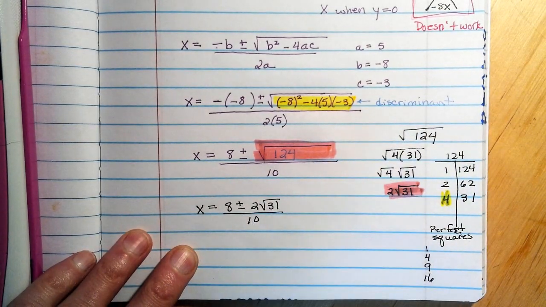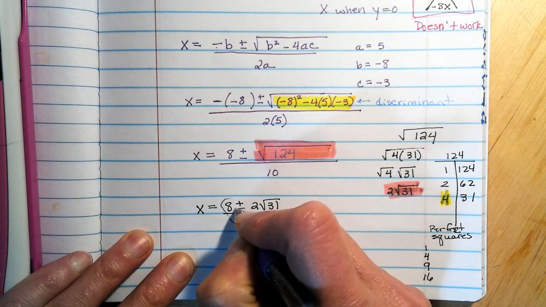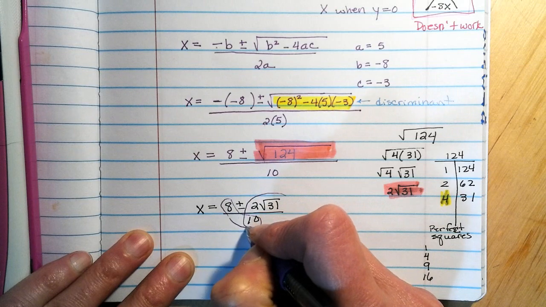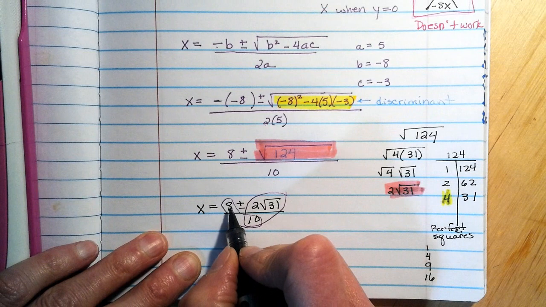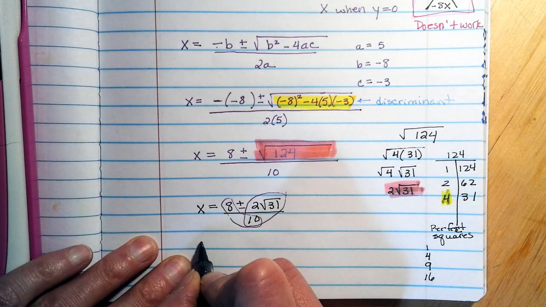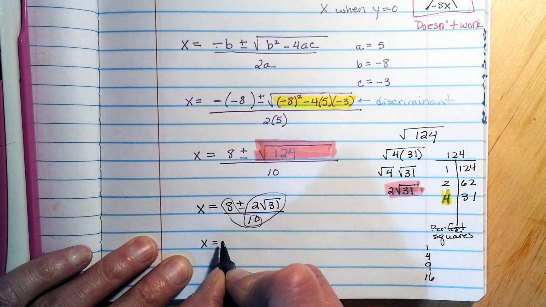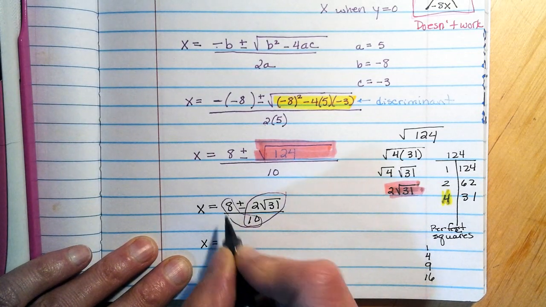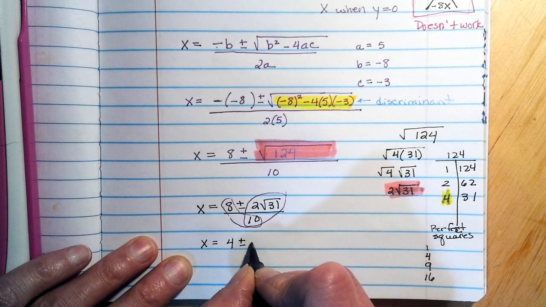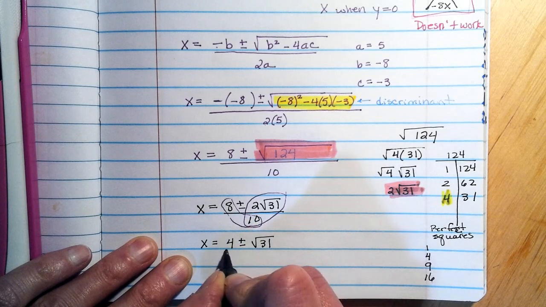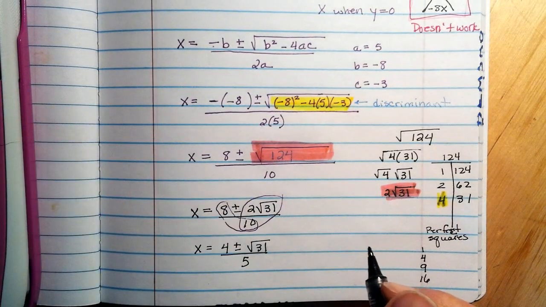I have two fractions: 8 divided by 10, and 2 square root of 31 divided by 10. So 2 goes into all of those numbers. It's the greatest common factor. If I divide 8 by 2, I get 4. If I divide 2 by 2, I get 1. And if I divide 10 by 2, I get 5.